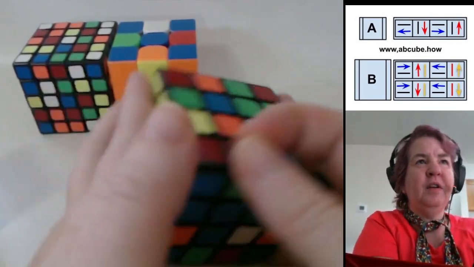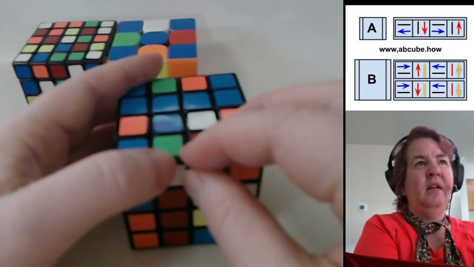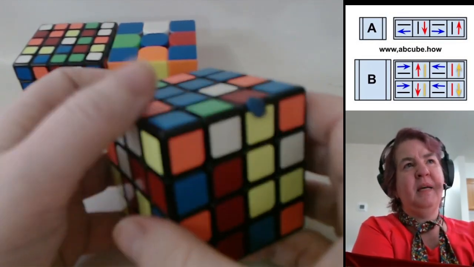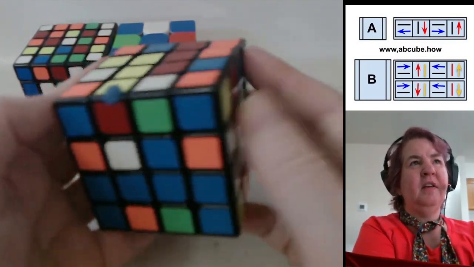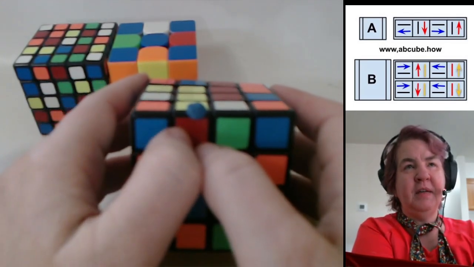So yellow and white are left and right. This is not a yellow or white. Here's one. I'll pick one. But I want my active color to be on top, so I flip the cube like this. Yellow and white are still left and right. And then this is the piece that I'm going to place.